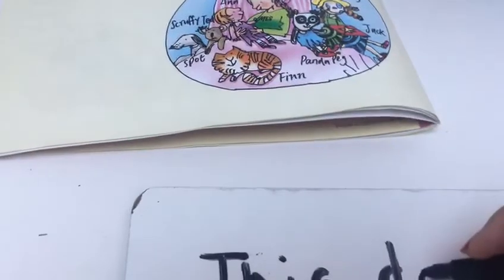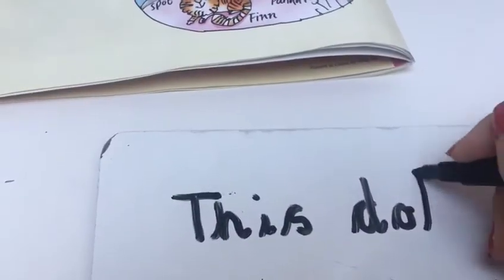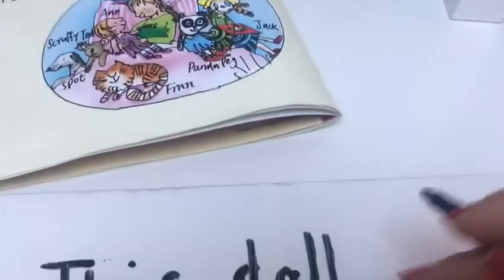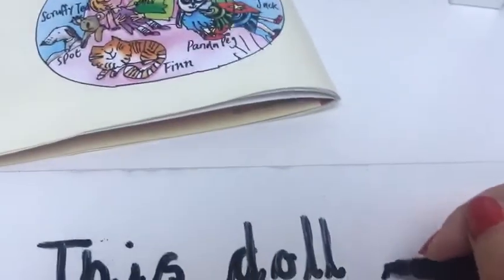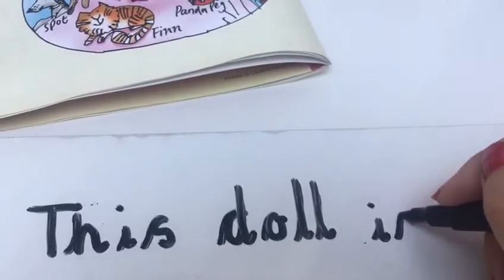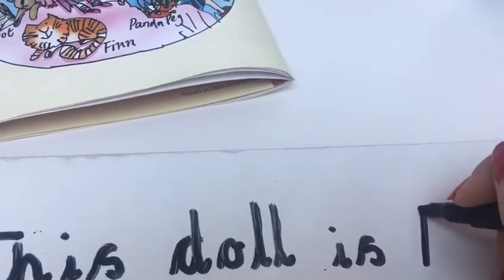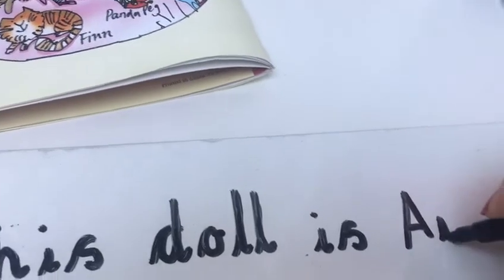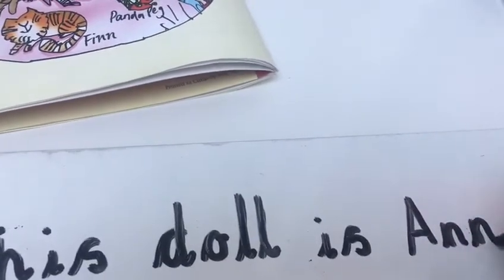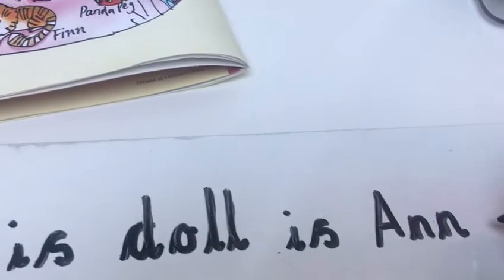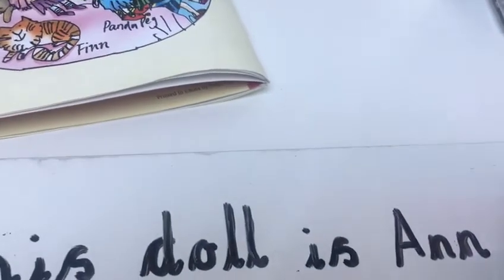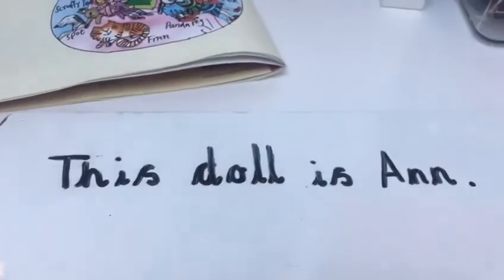D, o, l, l, doll, finger space. I, s, is, finger space, a, n, n. And what happens at the end of our sentence? Yep, well done, a full stop. So there's our first sentence.